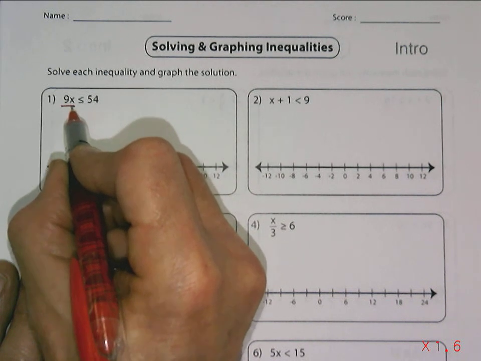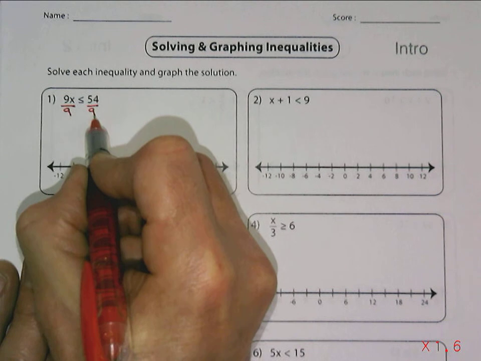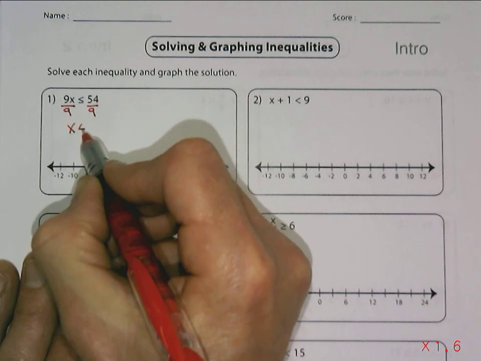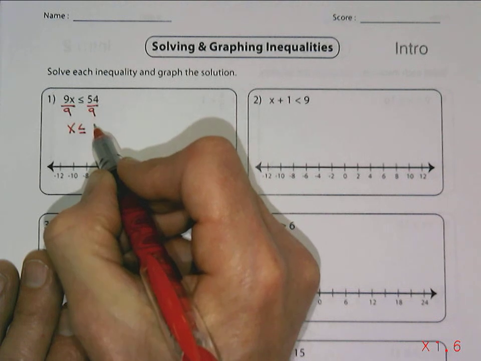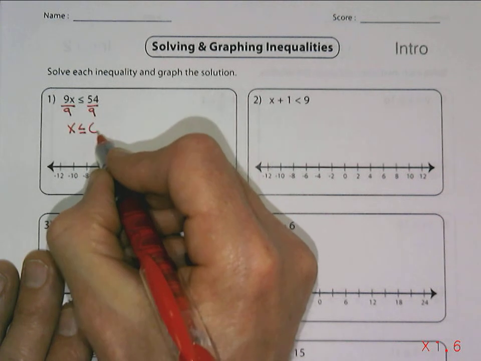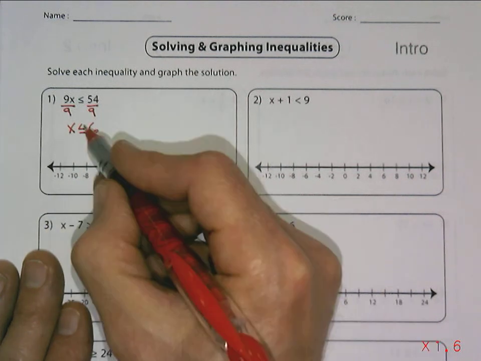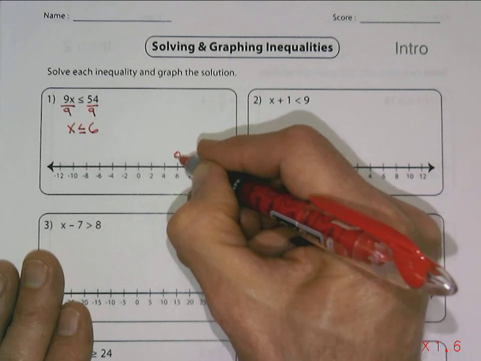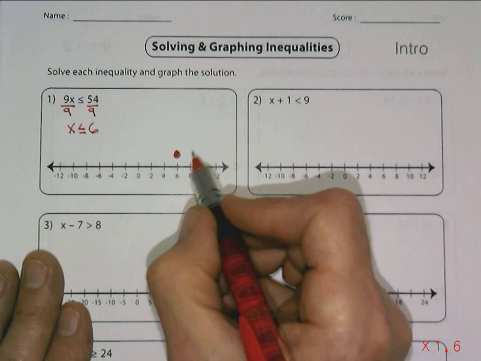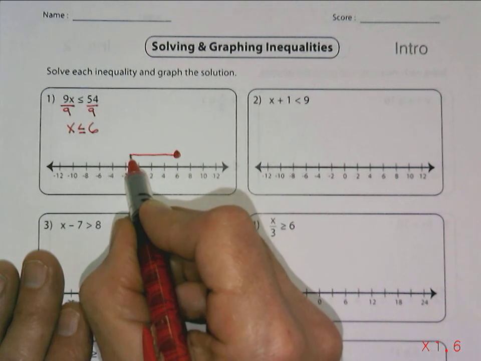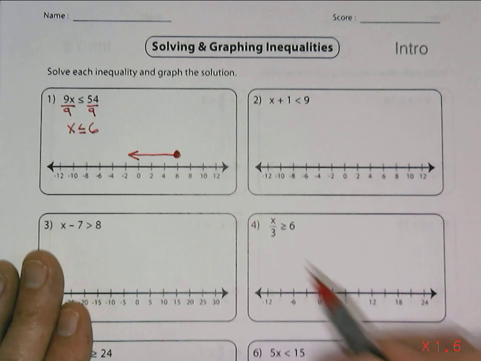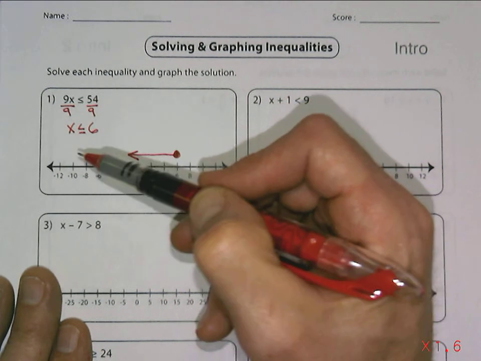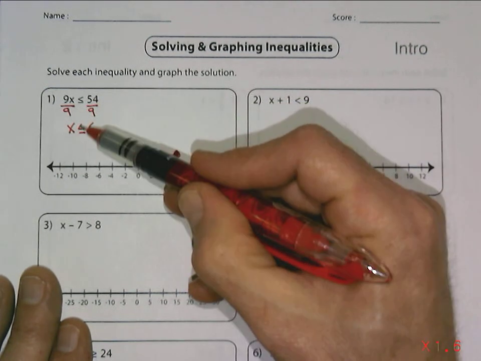So to solve it, I'm going to divide both sides by 9 so that I can just know that x is less than or equal to 54 divided by 9, which is 6. And now that I know x is less than or equal to 6, I can use a solid dot to represent less than or equal to, and then an arrow to the left. And so that gives me the solution to this inequality. So I'm going to have to solve it and then graph it.